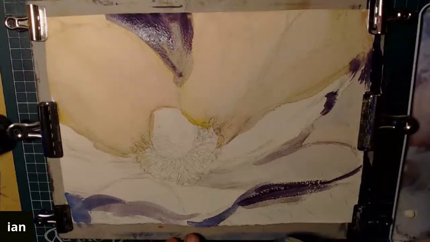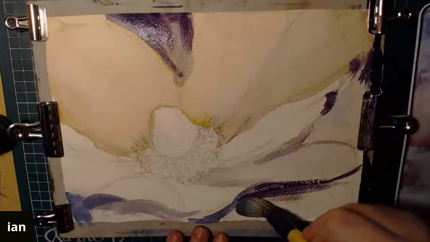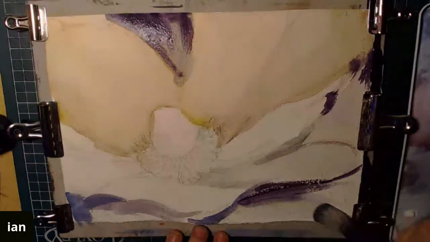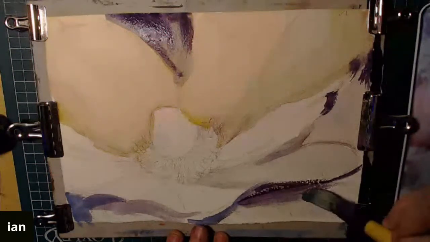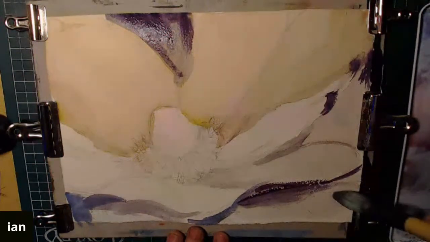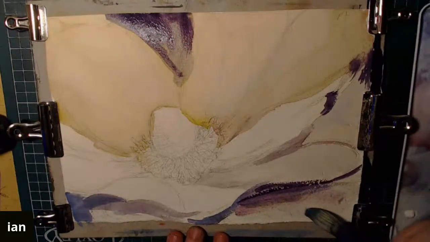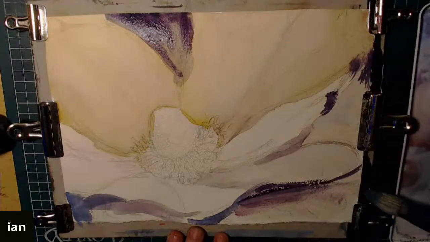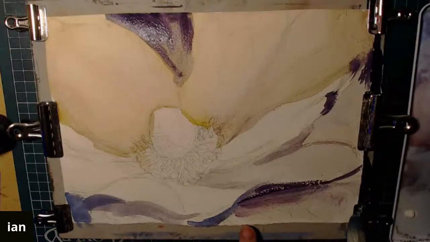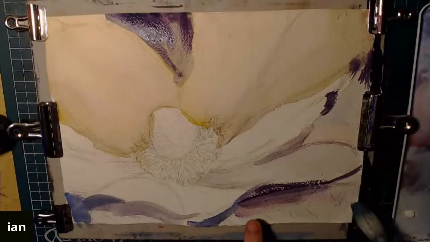Yeah. So what I'm going to do is take some of that now around there and let that light feather out a bit. Yeah. And leaving areas like that as they are gives it that sense of softness.